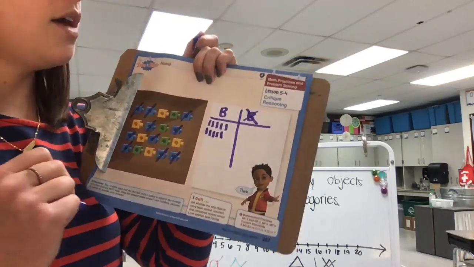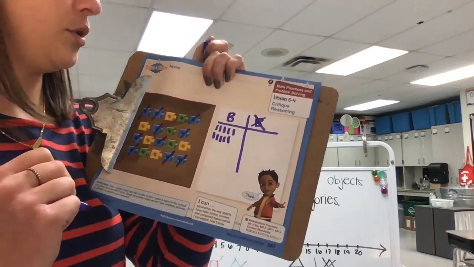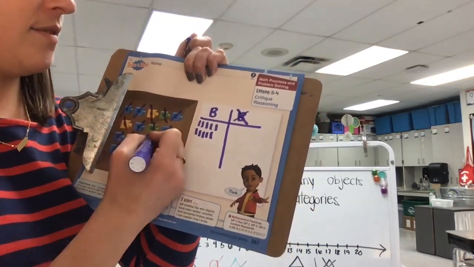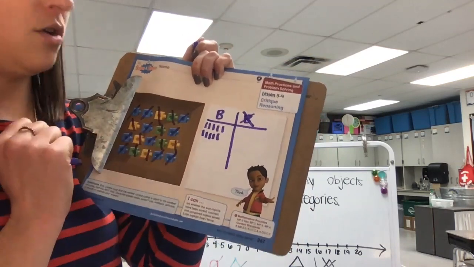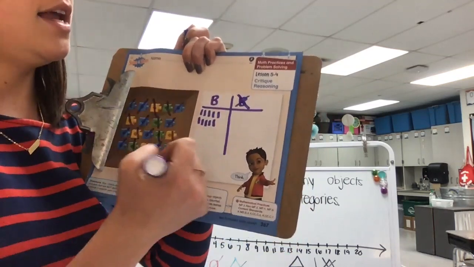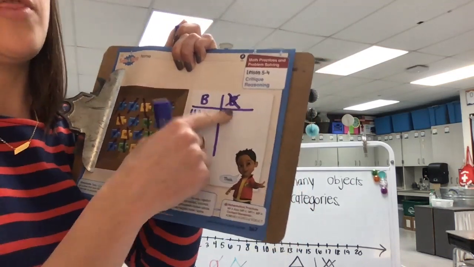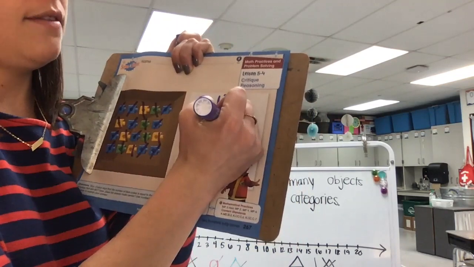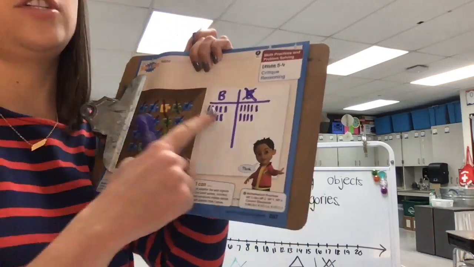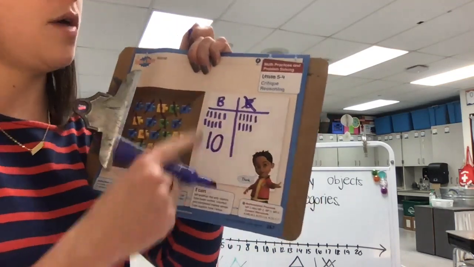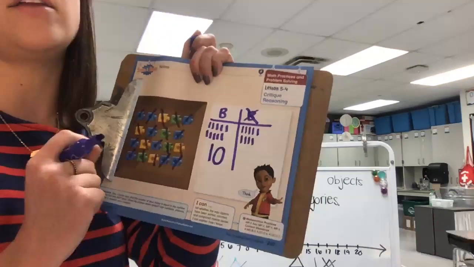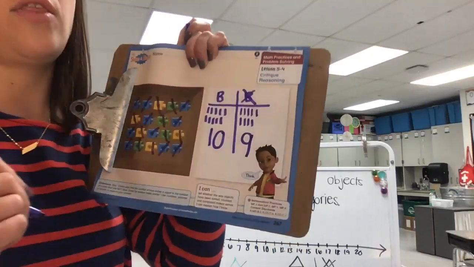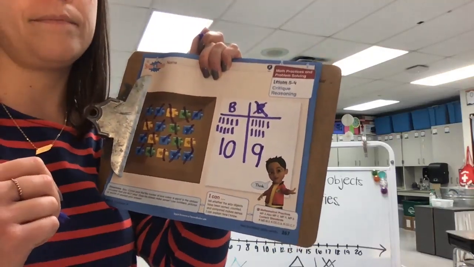Now, I'm going to count the number of cubes that are not blue. Let's count. Ready? 1, 2, 3, 4, 5, 6, 7, 8, 9. Oh, so let's make 9 lines on the side with the X. 1, 2, 3, 4, 5, 6, 7, 8, 9. The first thing I forgot to do on this side was write a 10. So go ahead on the other side and write your 10 to show that we counted 10 blue cubes. And let's write our 9 on the other side to show that there are 9 cubes that are not blue.